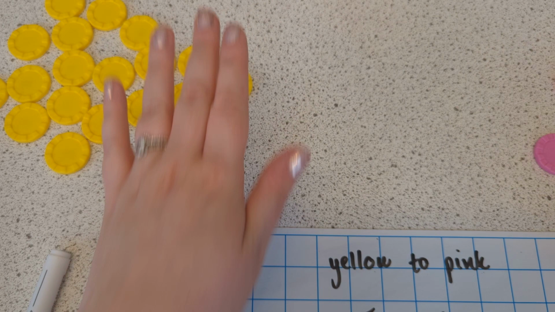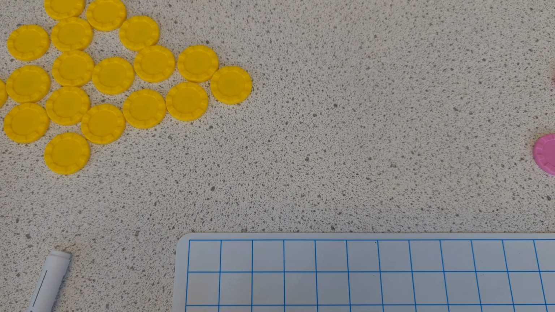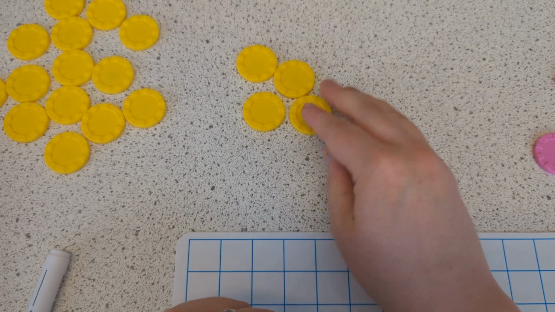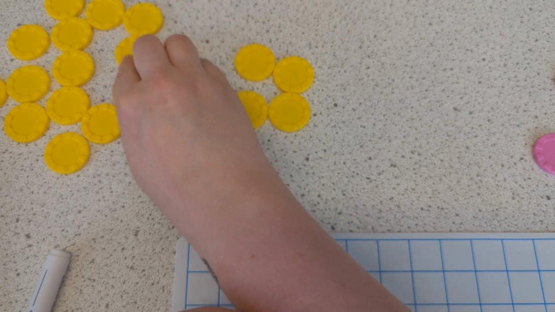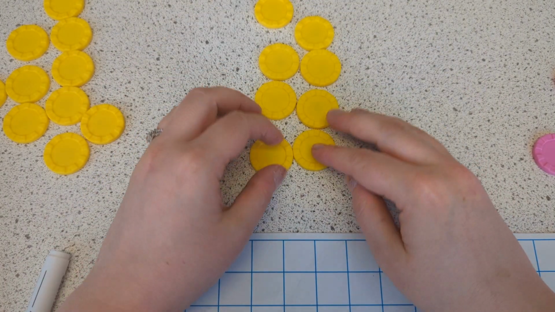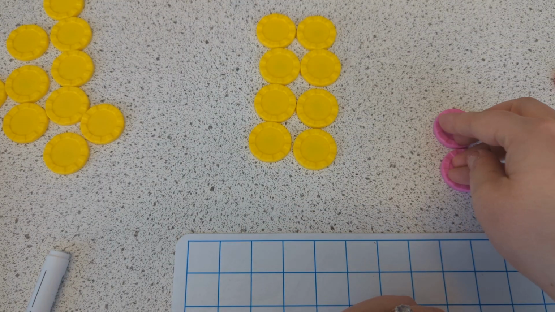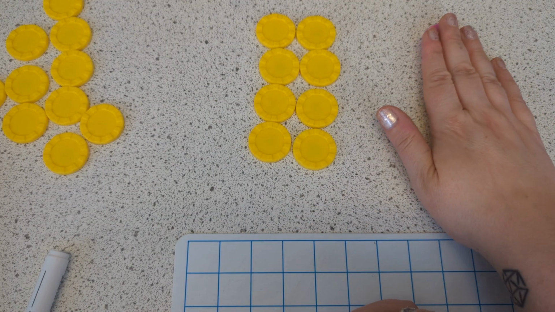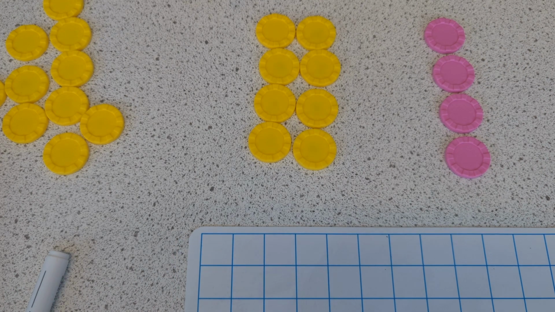Now, let's make this a tad more difficult. Let's say I have 8 yellow counters and I have 4 pink counters, okay?